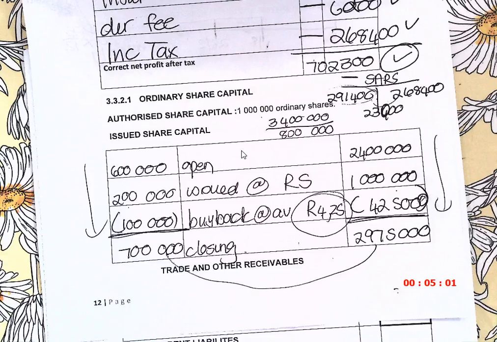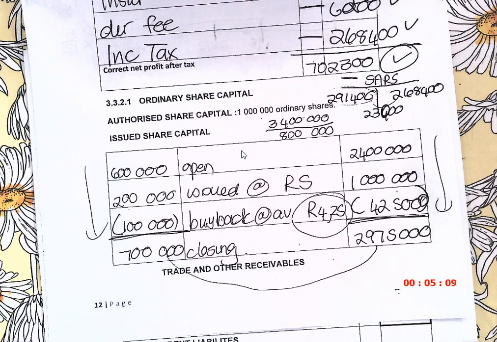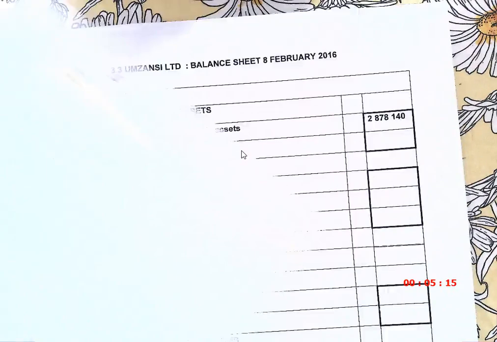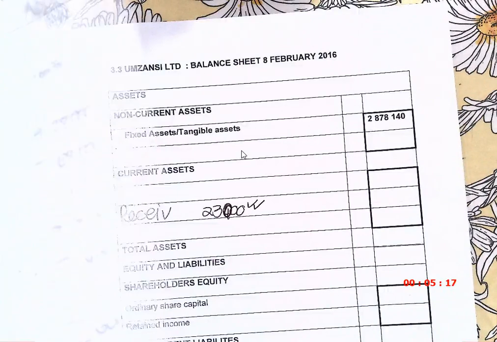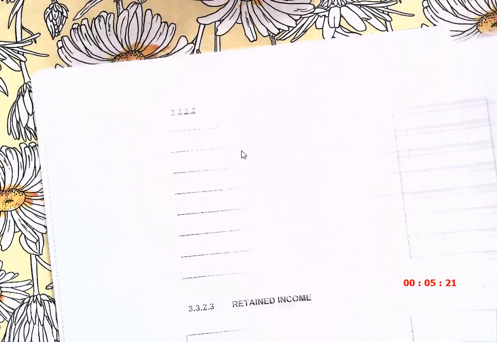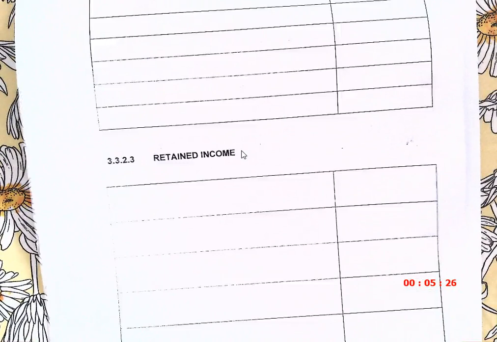Now they want us to do the trade and other receivables. Can I ask you, in your retained income note, I see they don't ask retained income note, is that right? They do. Do they? Yeah. Oh, thank goodness. If I can just find my papers, my life would be better. Okay. So let's do the retained income before the trade debtors.